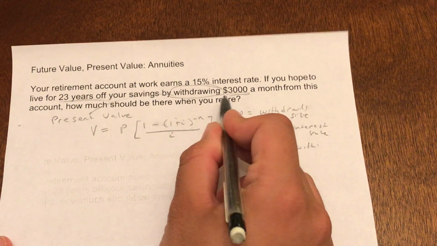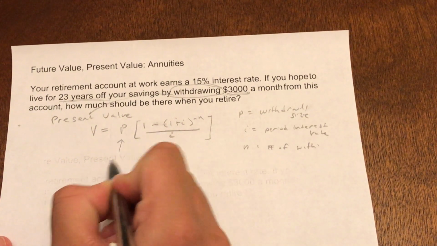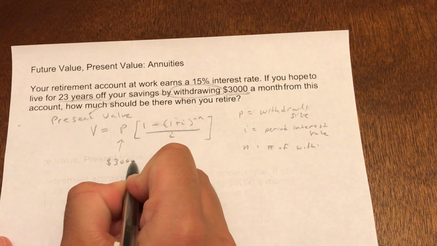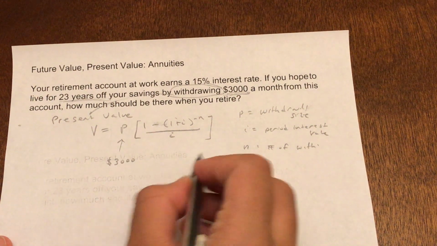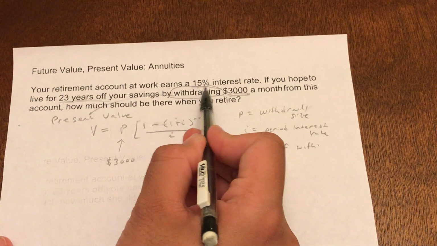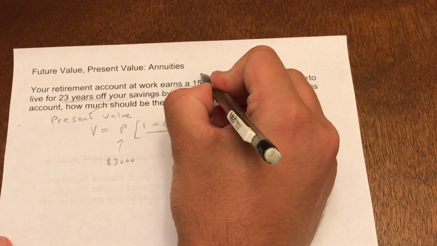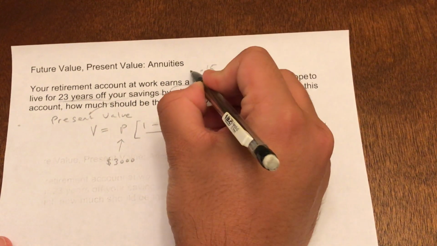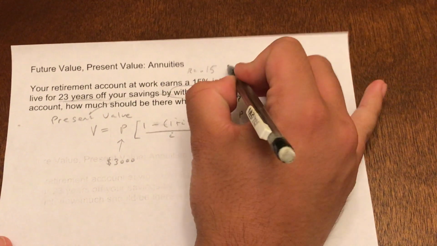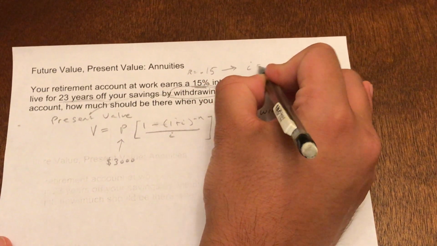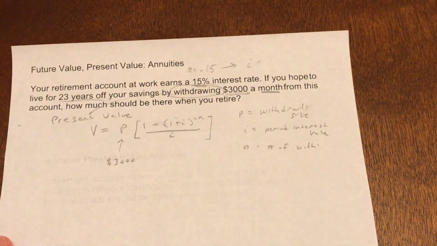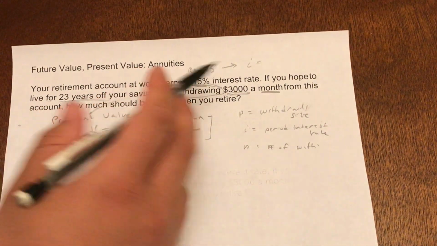We're taking out $3,000 a month, so this is going to be 3,000. Our interest rate per year, in general, whenever you're given an interest rate, it's an annual interest rate, is 15%, which is 0.15. So the rate is 15%, but the period interest rate is divided by 12 months in a year. So 15% every year, how much is that per month?